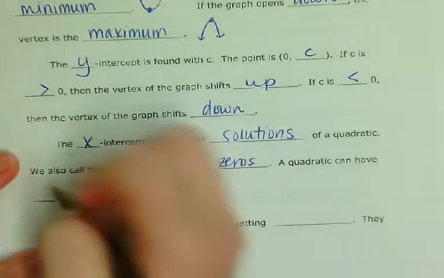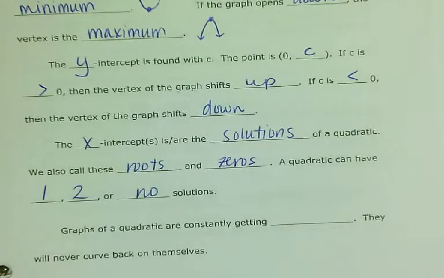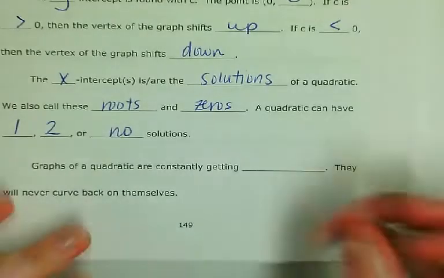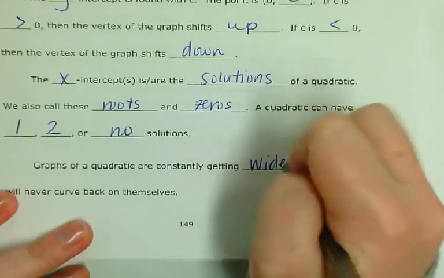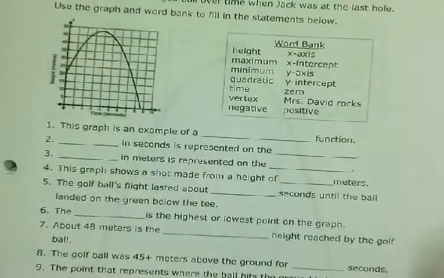A quadratic can have 1, 2, or no solutions. And then the last thing there, a graph of a quadratic is constantly getting wider. It will never curve back on itself. It is never a straight line. It is constantly getting wider and wider and wider. Okay, we're going to go and do one more page.